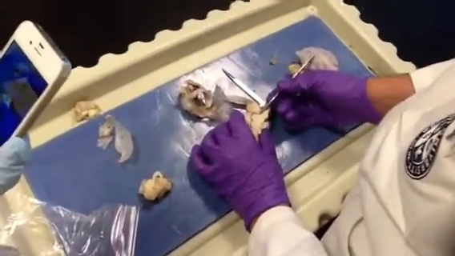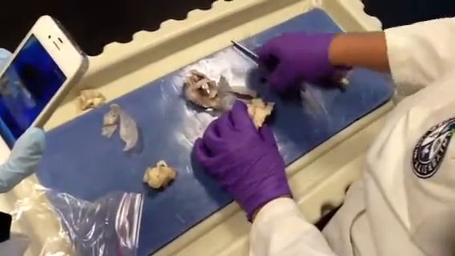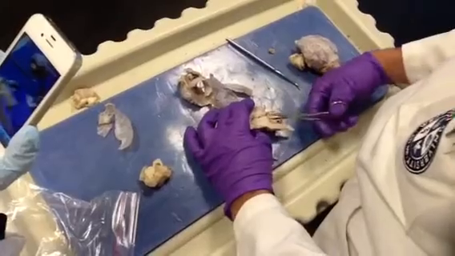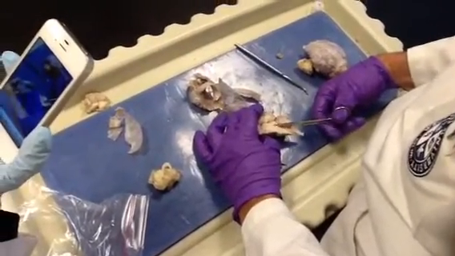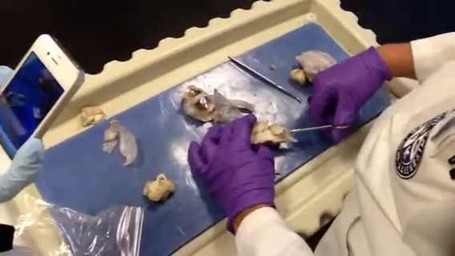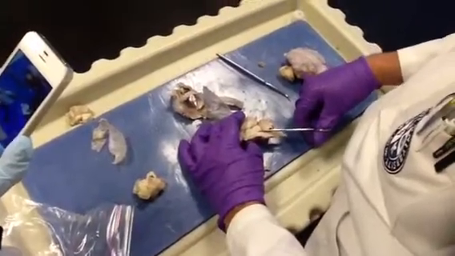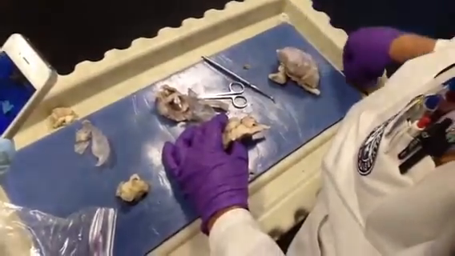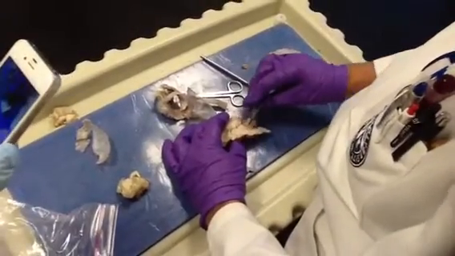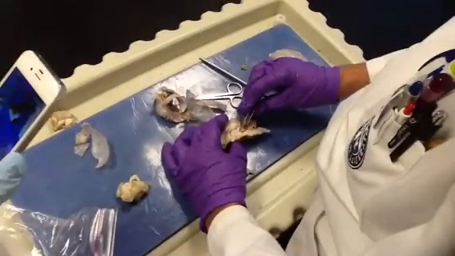Okay? So if you are courageous enough to cut this, and you see that it's a little darker than the surroundings because it's hollow. Okay? There we go. Okay?